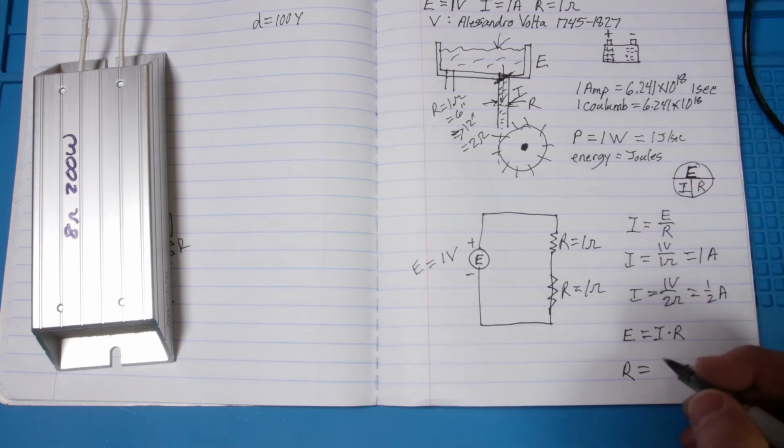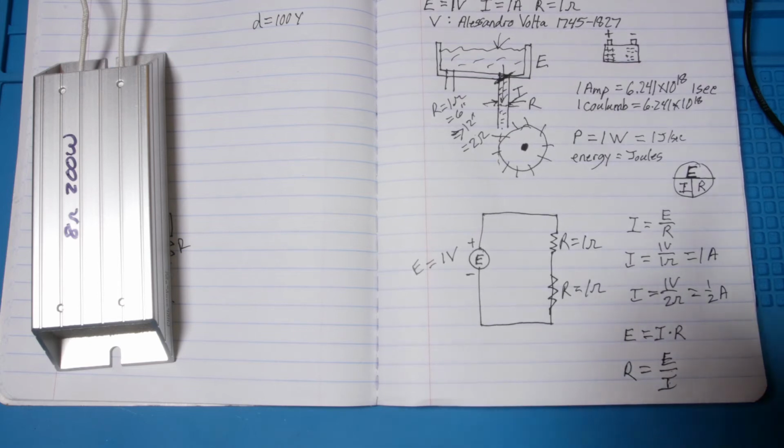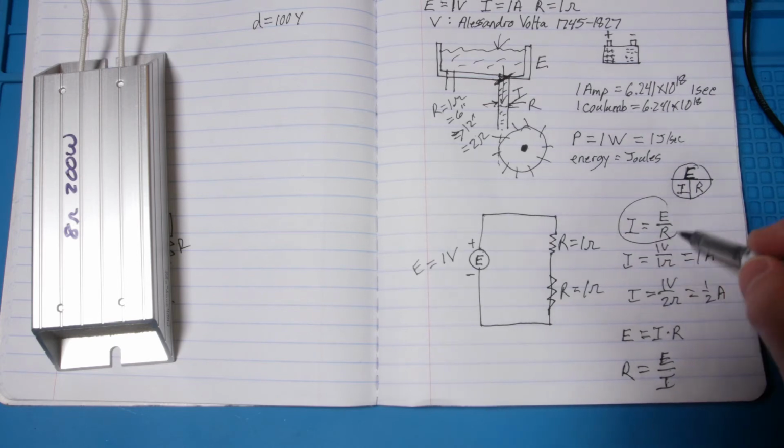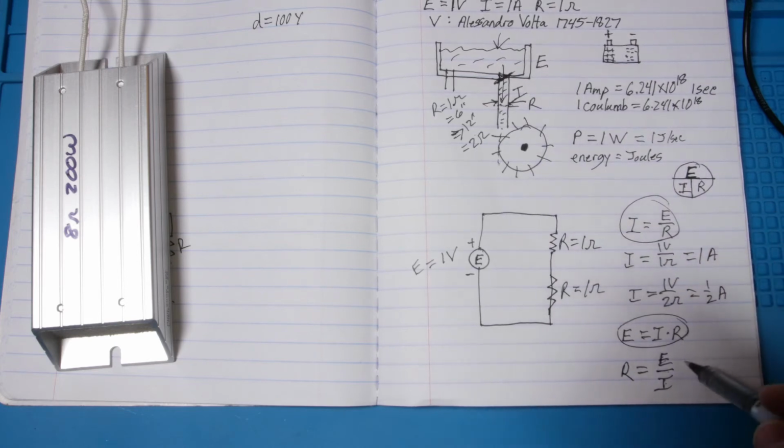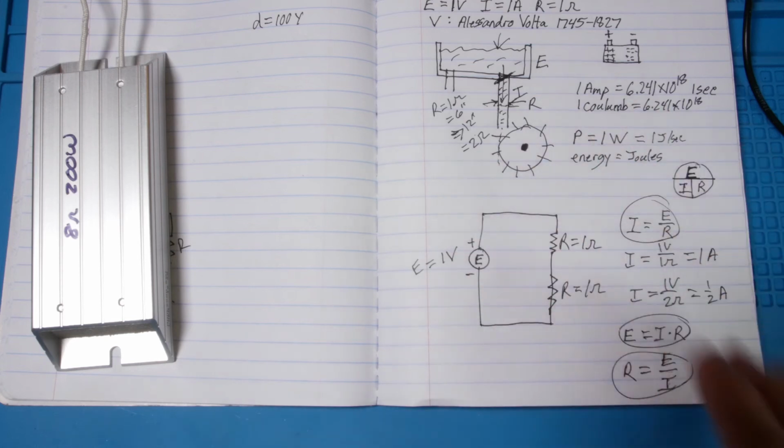E over I, right? So that's the three forms. This is 1, 2, 3. 3 variables, and you can put them in 3 different forms. Okay, that's just Ohm's law, basic series circuit.